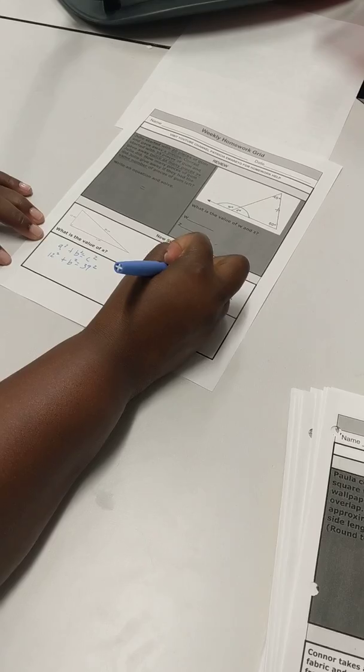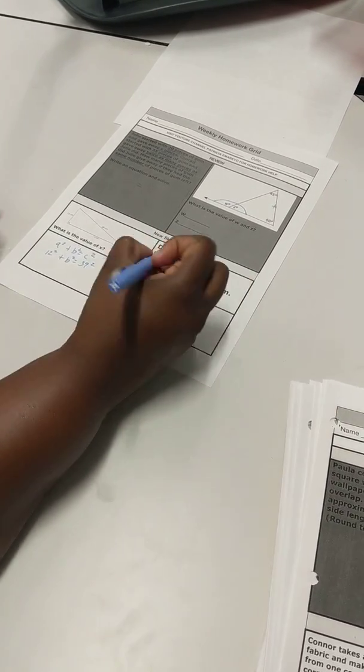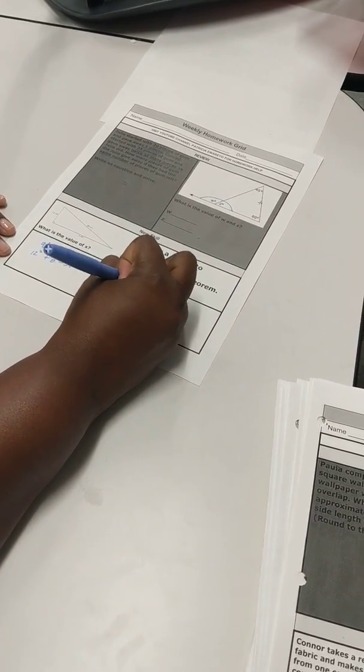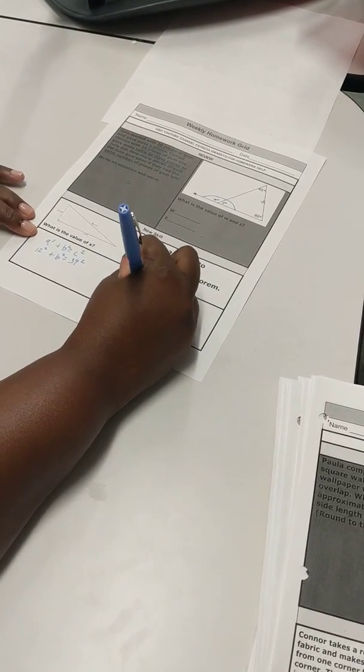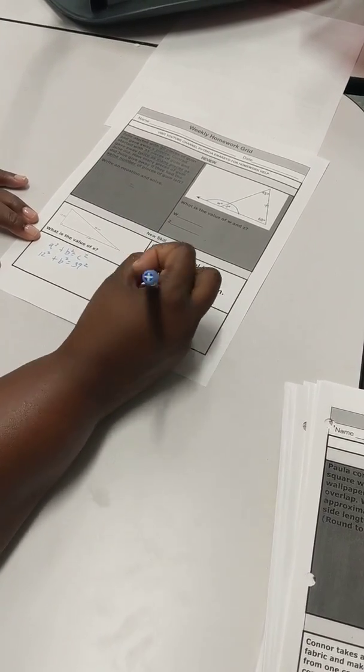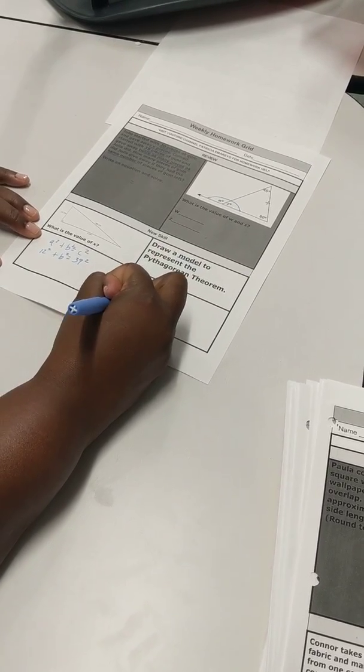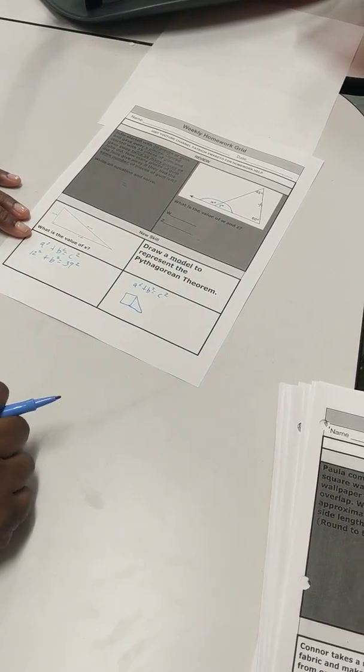Draw a model to represent the Pythagorean theorem. So if the Pythagorean theorem is A squared plus B squared equals C squared, I want to start with my right triangle and draw my squares on the outside. So I know A should have a square coming off, and then you should be able to complete.